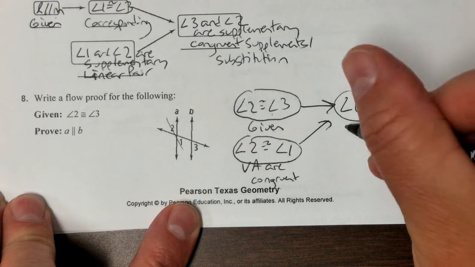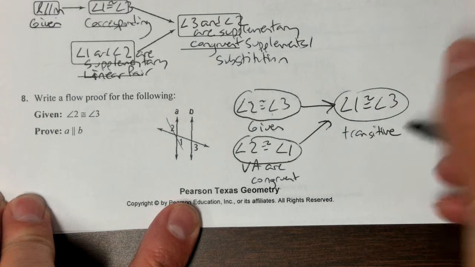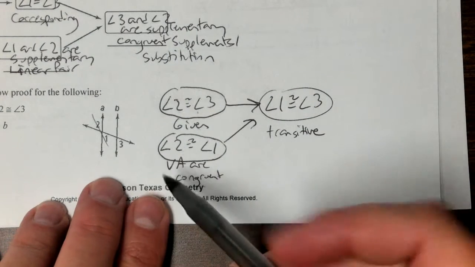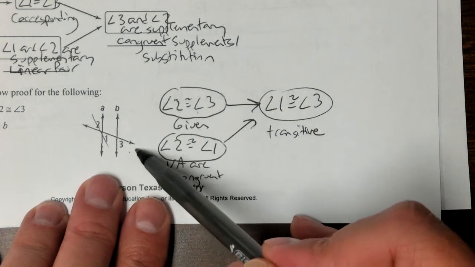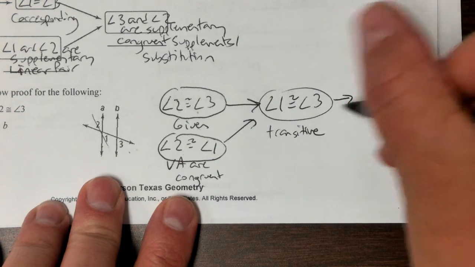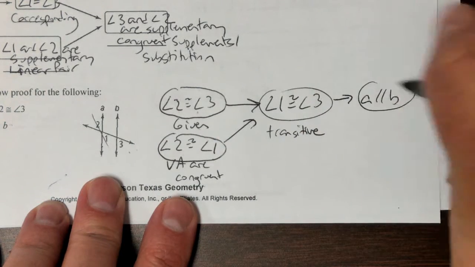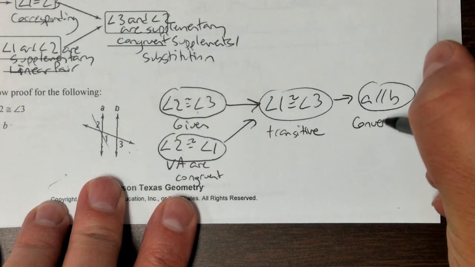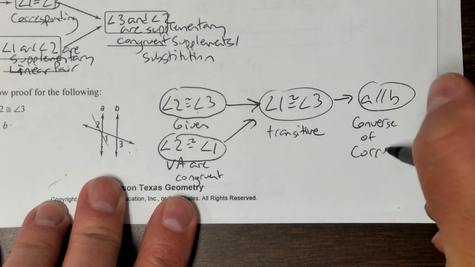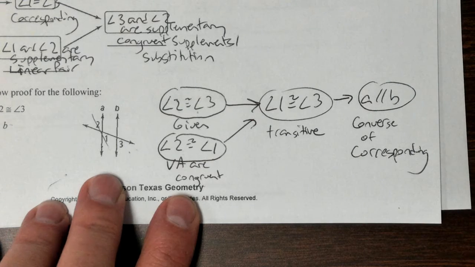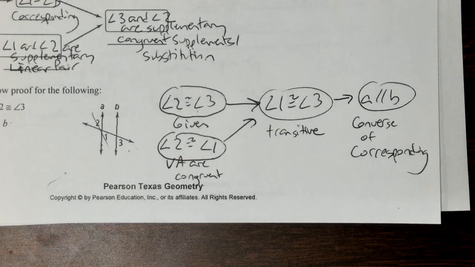And that's going to be transitive. Now you look at what type angles 1 and 3 are and their corresponding angles. So that leads us to A is parallel to B, which is what we were trying to prove. And that's going to be converse of corresponding. Or you could say, if you have corresponding angles that are congruent, then lines are parallel. Okay, so that's the end of that assignment, so you should turn that in now.